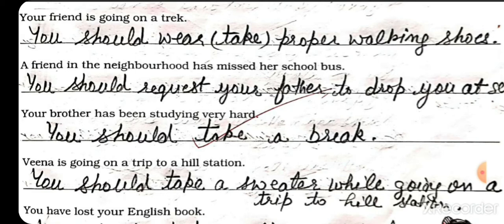sentence, students. Veena is going on a trip to a hill station. बेटे जब हम हिल स्टेशन पे जा रहे हैं तो वहाँ ठंडा मौसम होता है ना. So students, how can we frame the sentence? Which phrase can we take from the help box, students? We can take a sweater one. Okay. And how can we frame the sentence, students? You should take a sweater while going on a trip to a hill station. Okay, beta? You should take a sweater while going on a trip to a hill station.